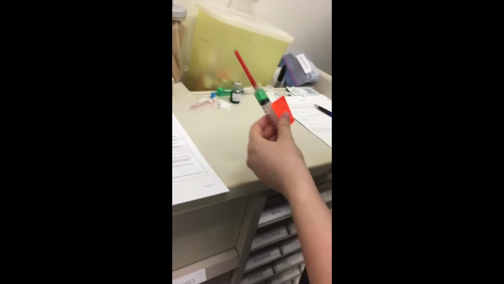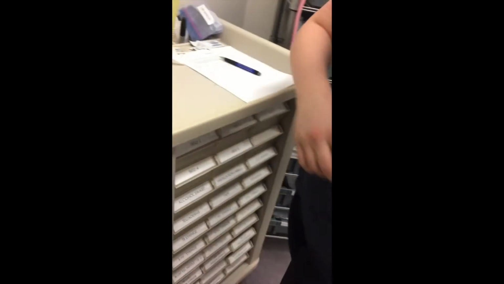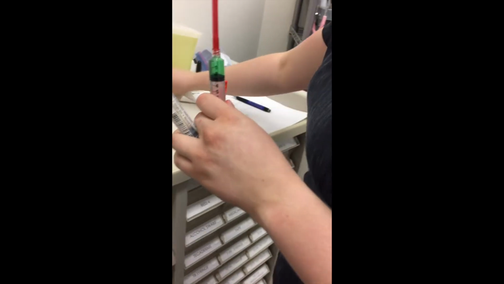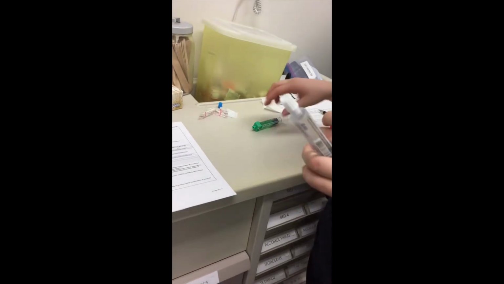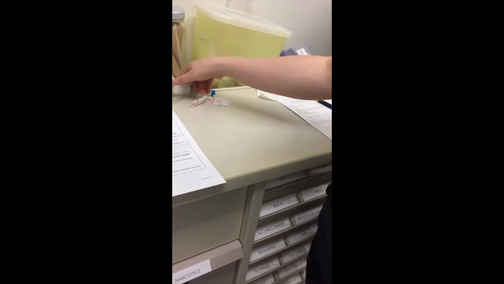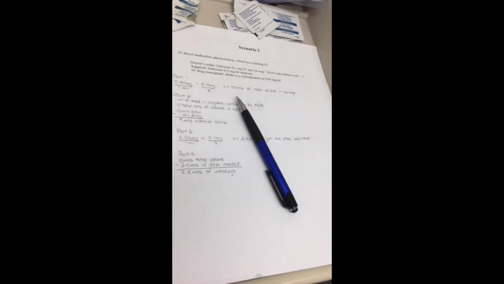So I also know that I'm giving it over 30 seconds, so I'm keeping that in mind. I have my watch on my pocket here, and I've got a flush in here. I've also got alcohol swabs here. So I would waste that and then put this away before leaving the med card. So that's wasted. Okay, so everything is good. There's all my math. Got my pen with me.